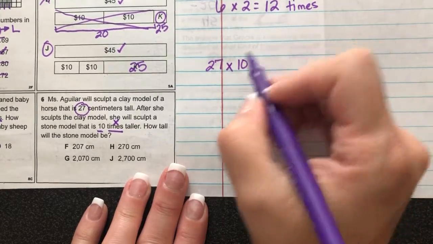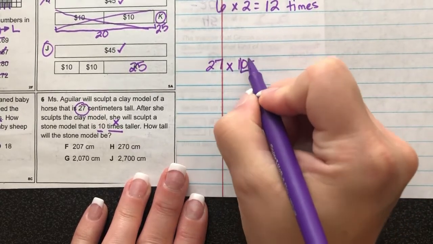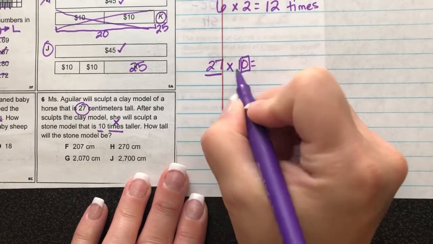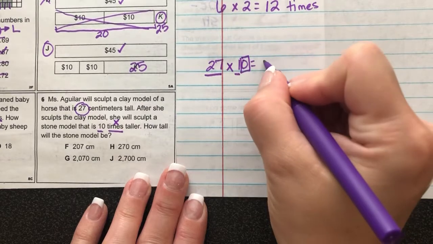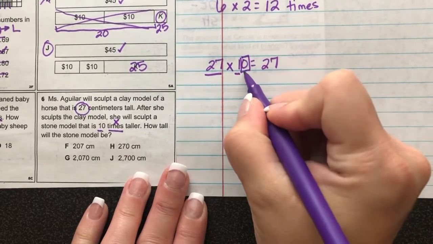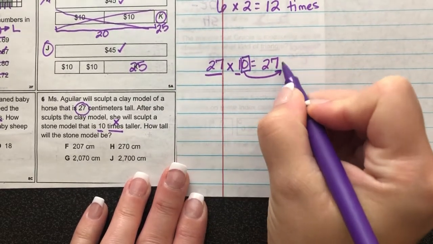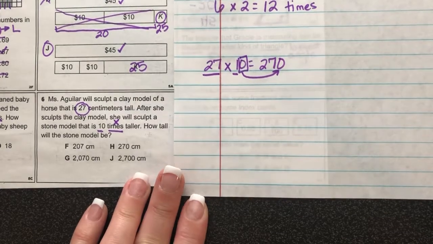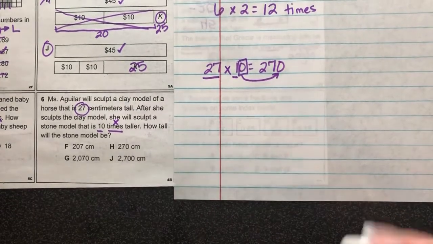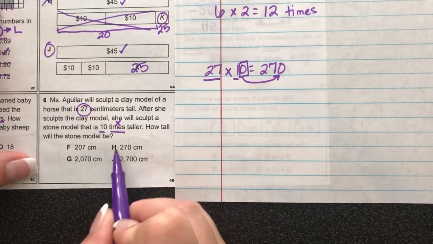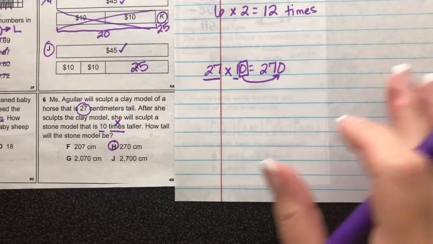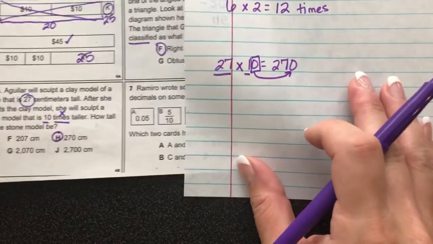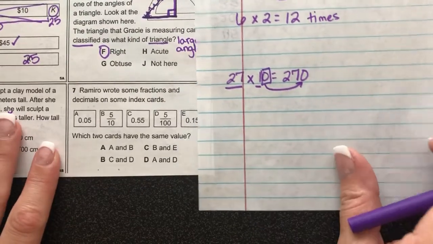So I'm going to multiply 27 times 10. All I have to do is box my 0, multiply 27 times 1. I'm just multiplying what's outside the 0. That's 27. And then I'm going to bring my 0 over. Okay, so the stone model is going to be 270 meters tall. Okay, number 7.